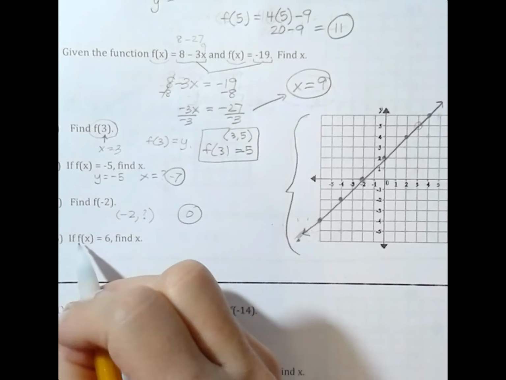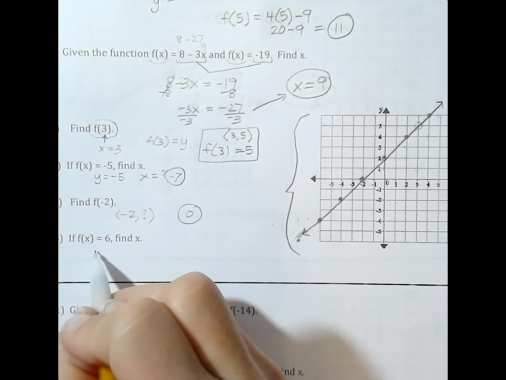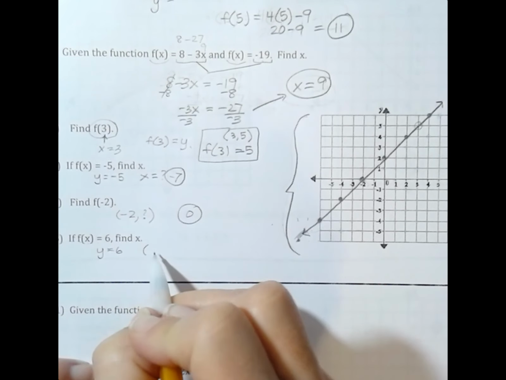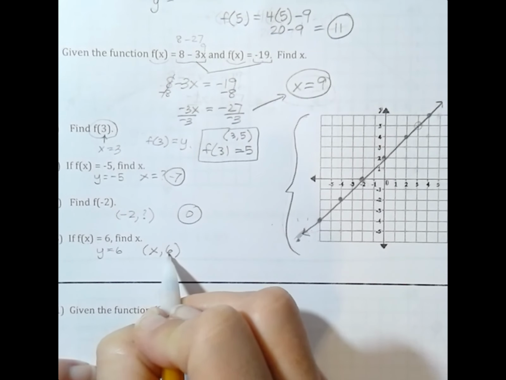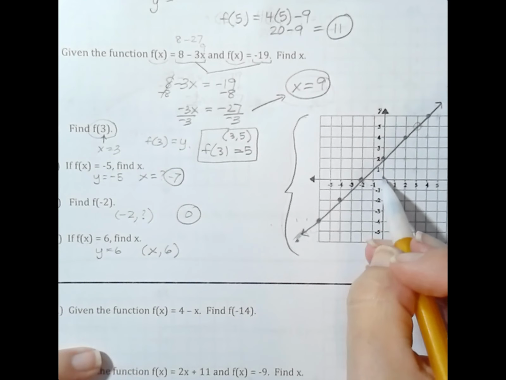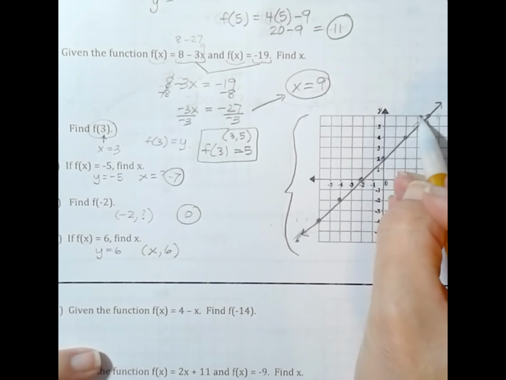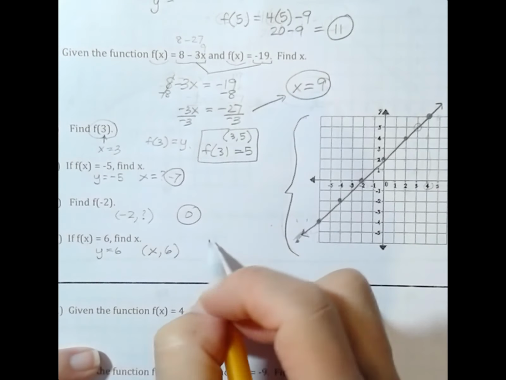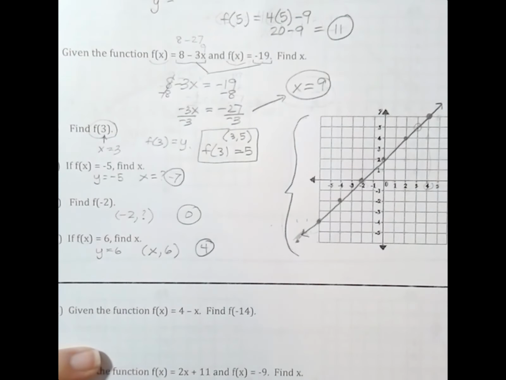Okay, last one. If f of x equals 6, that's the same as saying y equals 6. That's the same as saying, what value of x gives us a y value of 6. So let's go up here to our y value of 6, and if we go over to the graph, you can see that came from an x value of 4. So x is equal to 4.